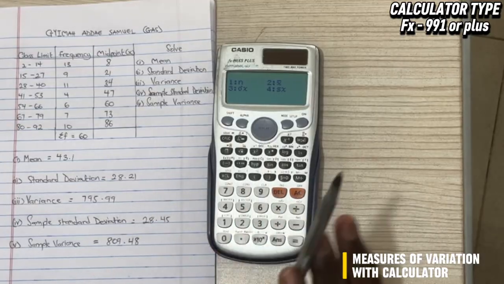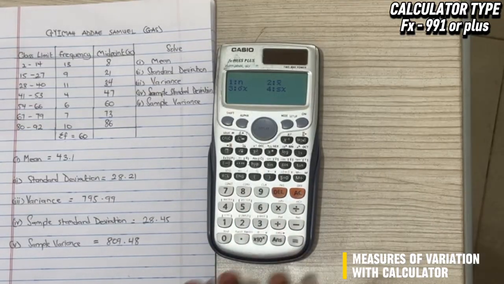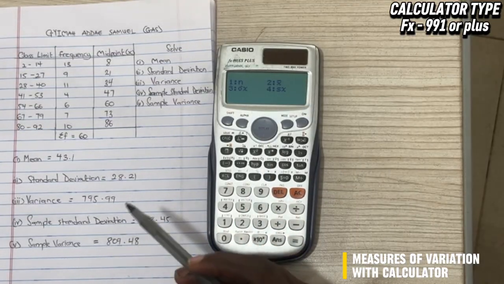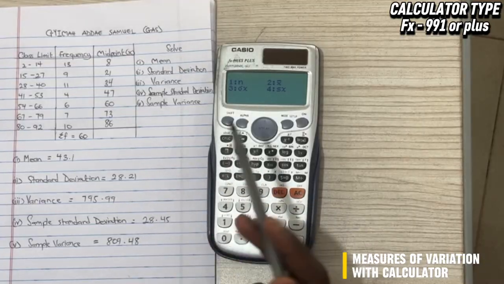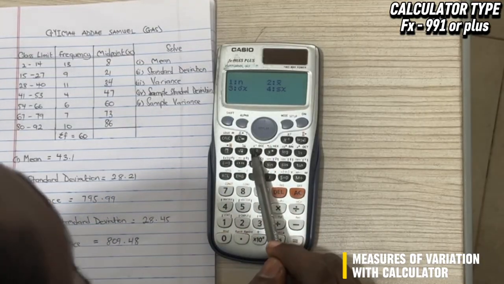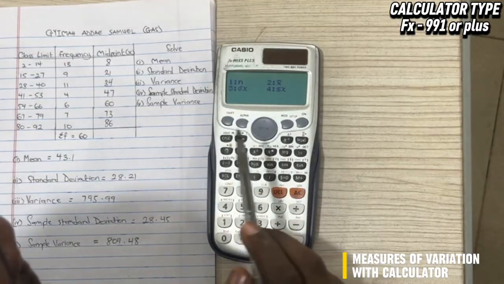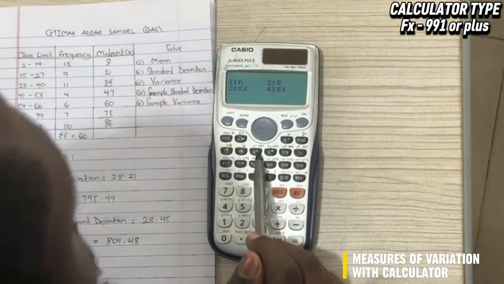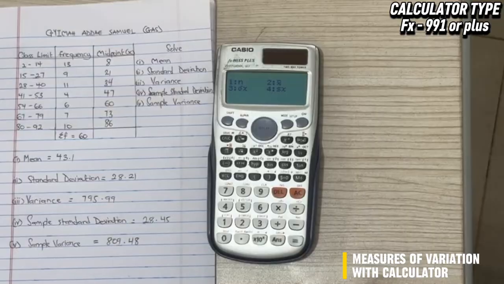After getting the sample standard deviation, you don't press anything else. What you do is solve for your sample variance. You do a replica of what you did for the population standard deviation by squaring your sample standard deviation. So you press S squared, and then you get your sample variance. So now, this is how you use the calculator to solve for your mean, your standard deviation, your variance, your sample standard deviation and your sample variance.